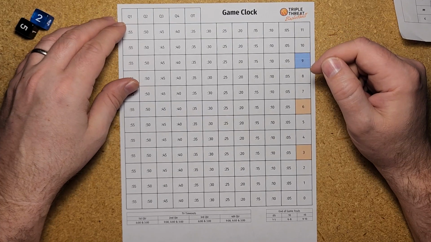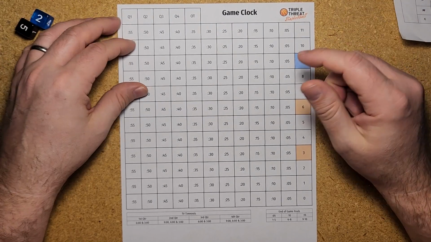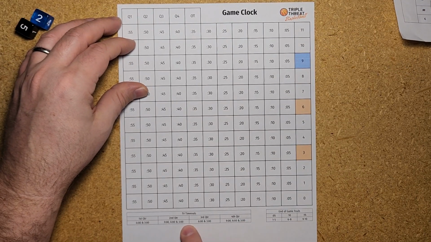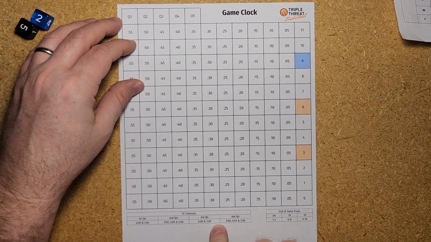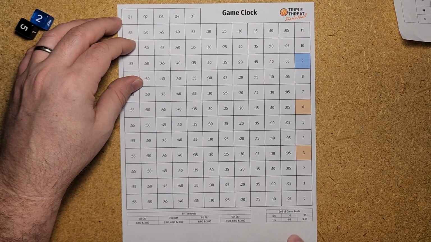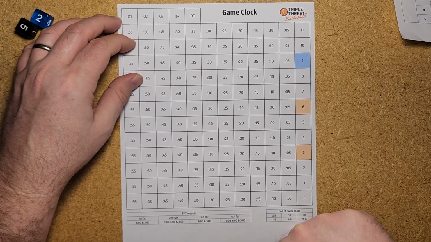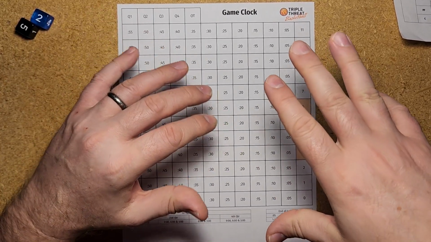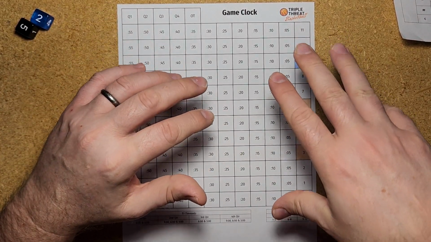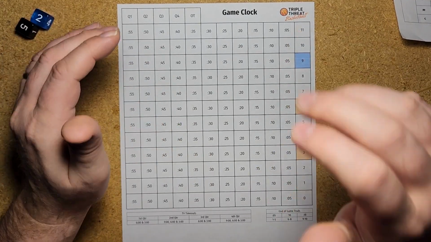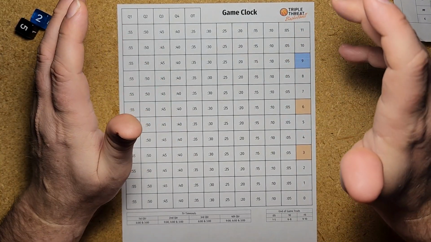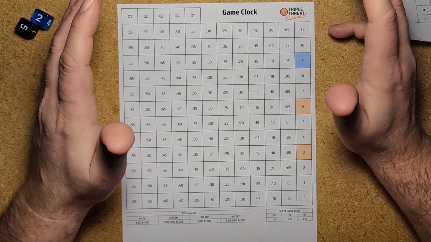Okay, a couple of other things here. So you see down here we have two tables. One's called TV timeouts and one's called end of game fouls. So these are a couple of timing options that you can add into the game. It just adds a little color, adds a little flavor to the game, adds a little detail to the game.